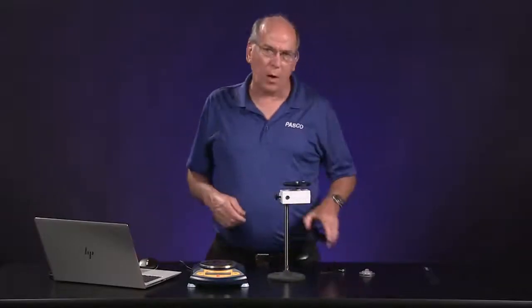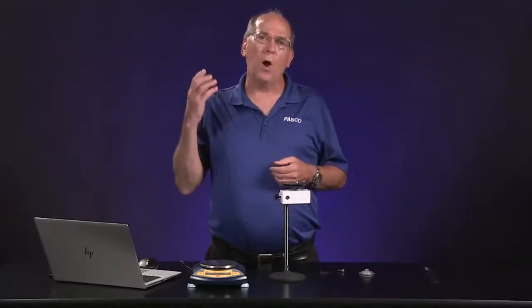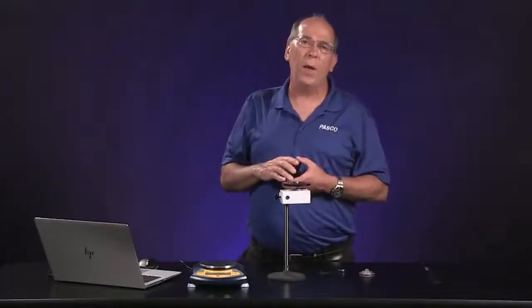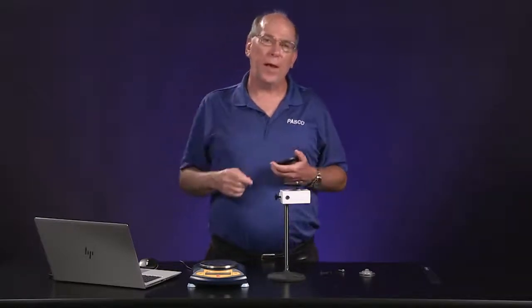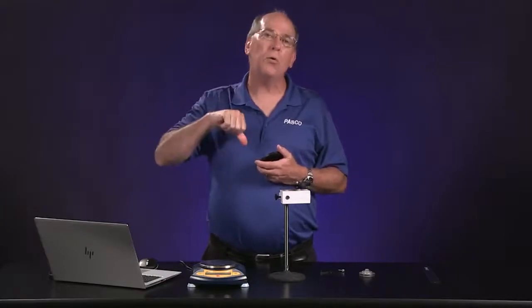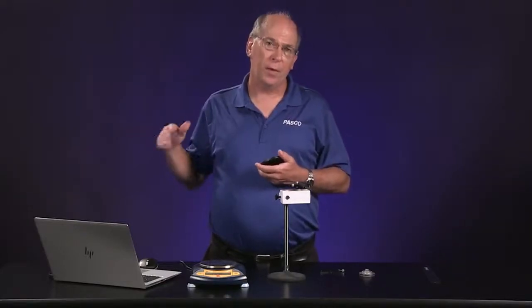In our first experiment, we're going to drop the second disc onto the first when it's spinning at about 10 radians per second. Your job is to predict whether the angular velocity of the bottom disc will increase, decrease, or remain the same.